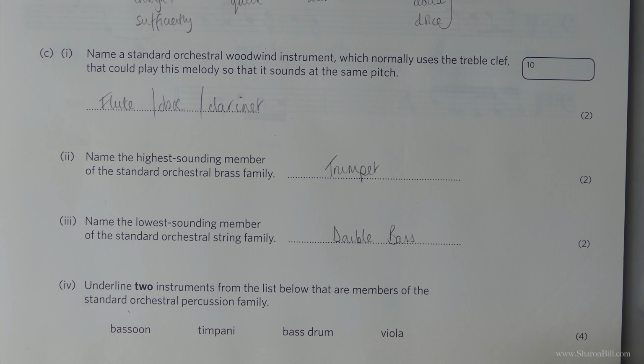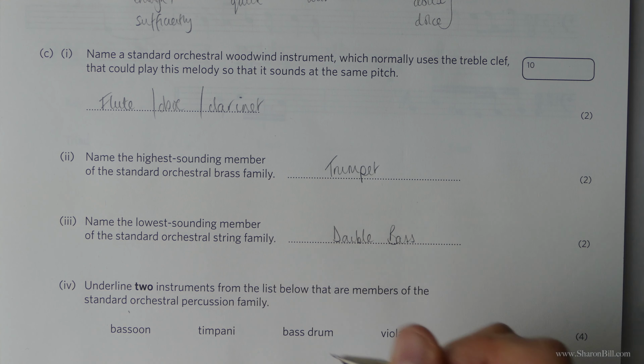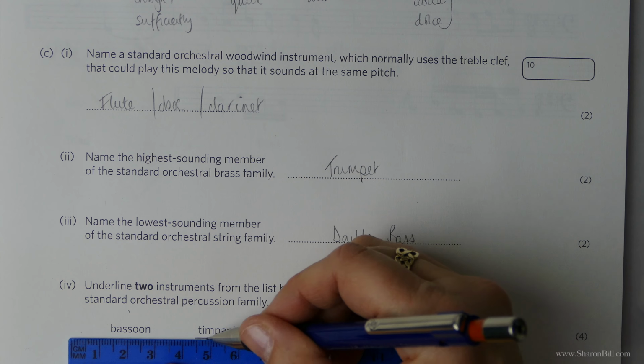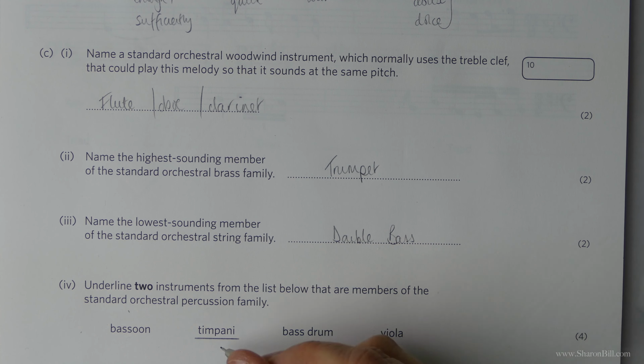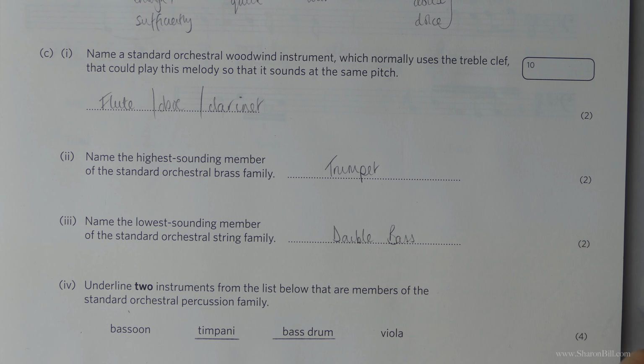Now then, continue with some more general orchestral information. We need to underline 2 instruments that are members of the standard orchestral percussion family. Percussion is basically anything that you hit with, say for example, the drums or a triangle or anything like that. So the bassoon, that's woodwind. Timpani, or the kettle drum is another way of saying that. Of course, you hit that with a mallet or a stick. That's percussion. The bass drum, of course, is percussion. And the viola is strings. So that's the end of that question.